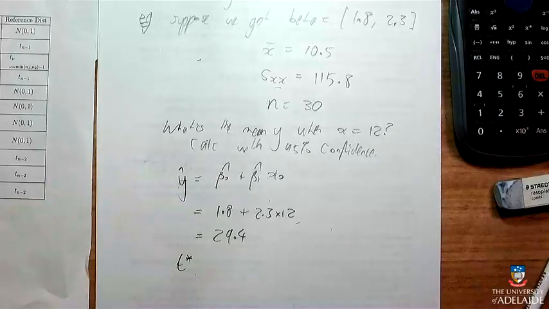I'm going to have to look that up. How does the lecturer normally deal with this in an exam question? Have you seen any past ones? Did they give you a list of t's? I reckon they'll give you a list of specific values for the t distribution.